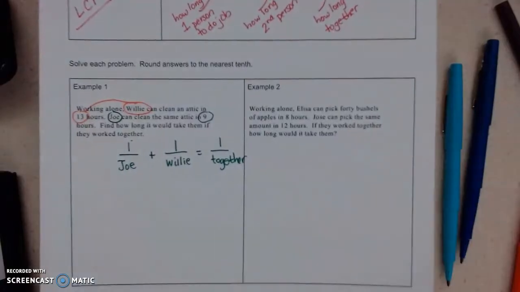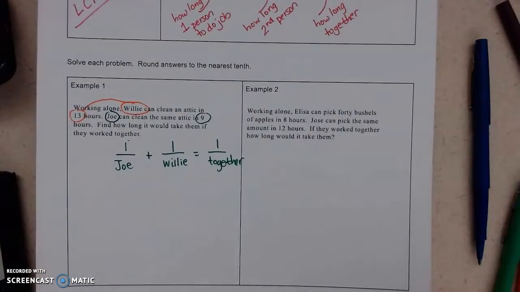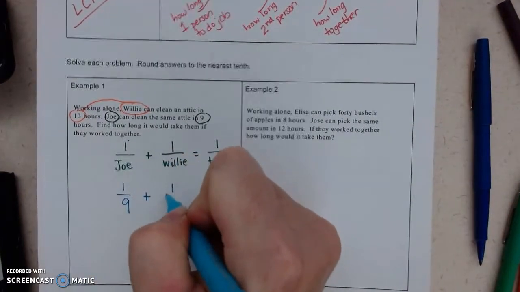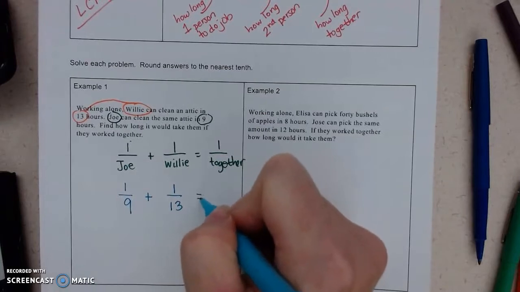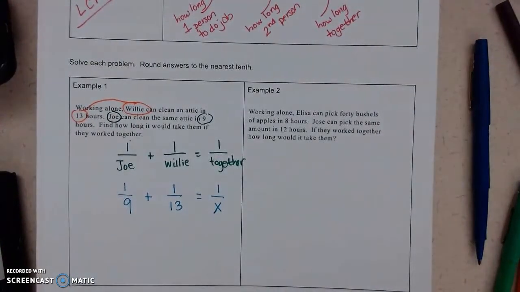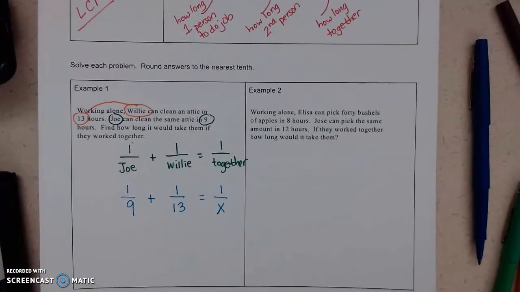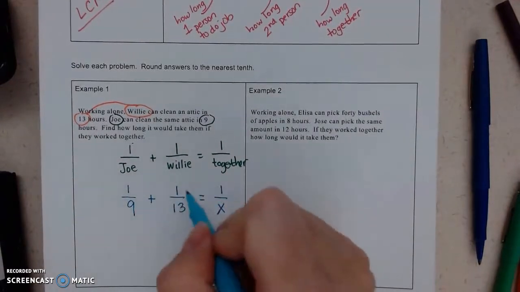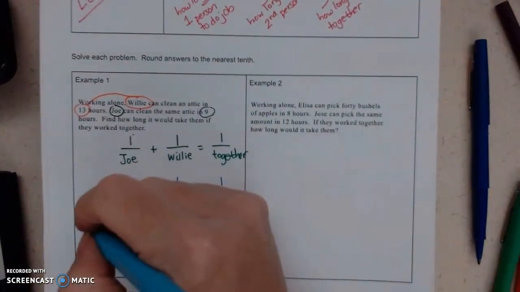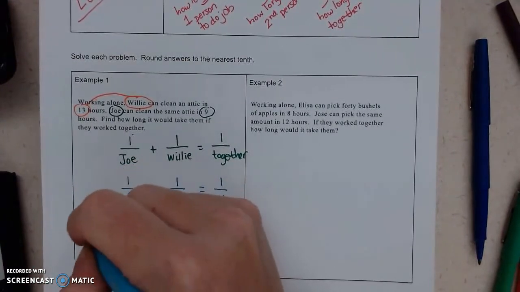Okay? So Joe was 9, Willie was 13, and I don't know my together. All right, so we are going to combine these. I know you have calculators and you're welcome to use those, but if you don't, this is when we use the least common multiple.